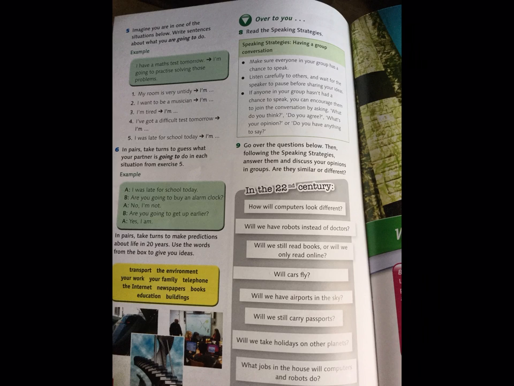Let's go down to the words in the yellow box. Here we have transport. Transport means مواصلات. We have the environment, which means البيئة. We have your work, which is عملك. We have your family, which is عائلتك. Telephone or هاتف, and we have the internet, we have newspaper, الصفحة, we have books, الكتب, we have education, التعليم, we have buildings, المباني.